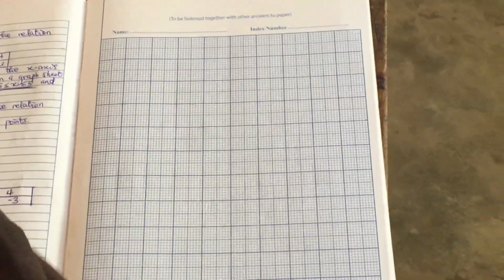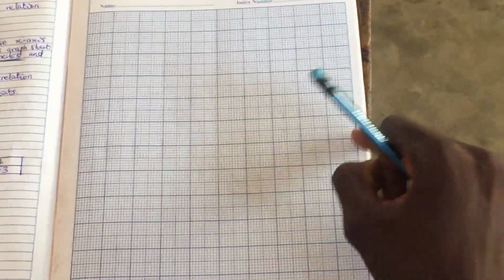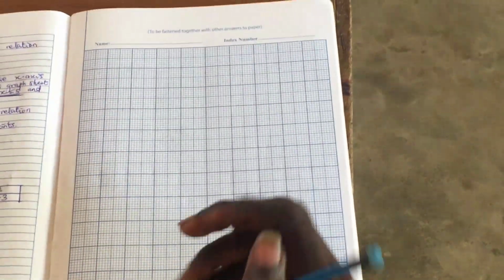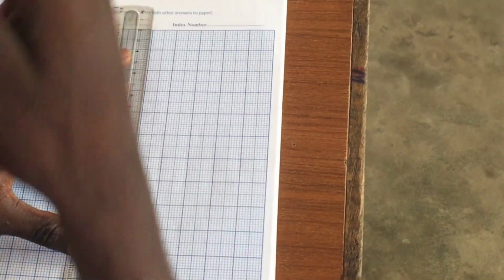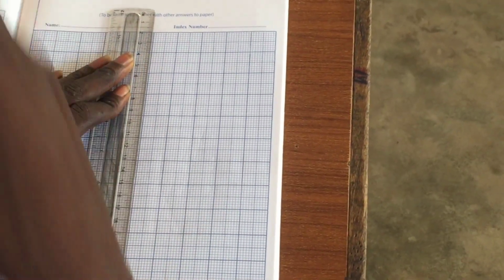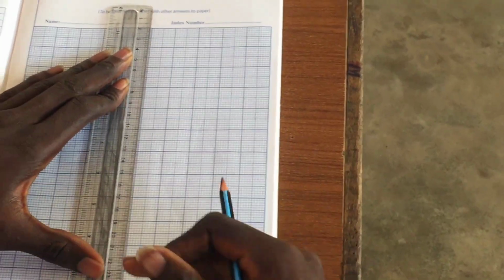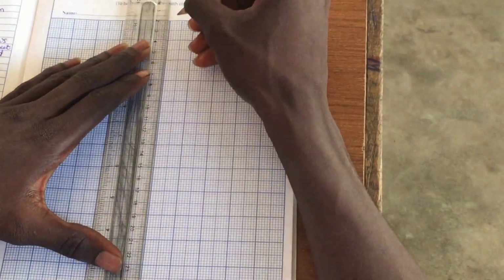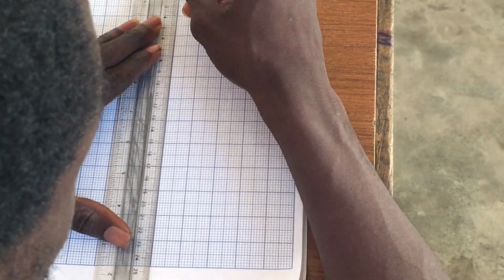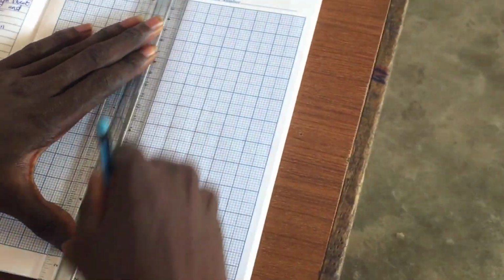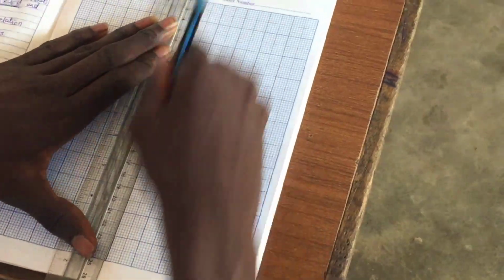On the x-axis, we want to see negative 5 to positive 5. And on the y-axis, we want to see negative 12 to positive 12. So let's locate the origin, which is this very one. So we are going to draw our Cartesian plane. That is the x and y axis. So we draw our y-axis nicely with the help of a rule.